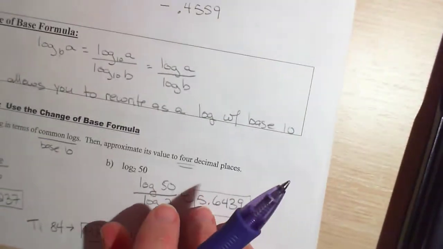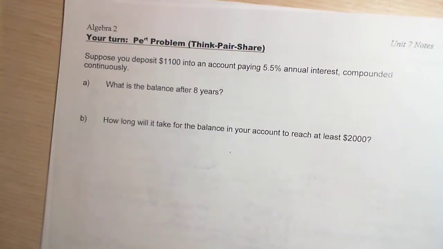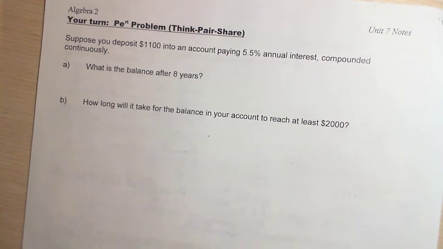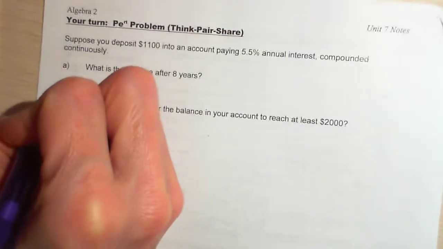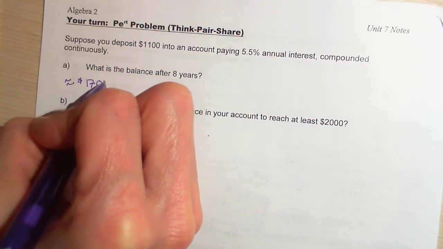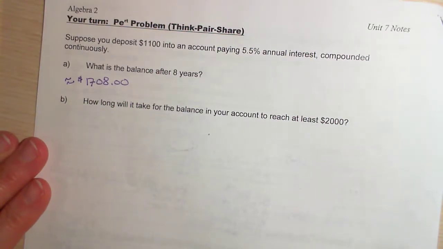Okay, do we have more? Yeah, we do. Oh, this is a your turn. So you should try this and check your answer. I'm going to tell you what you should get for A is approximately $1,708.